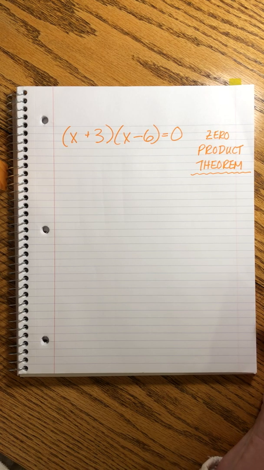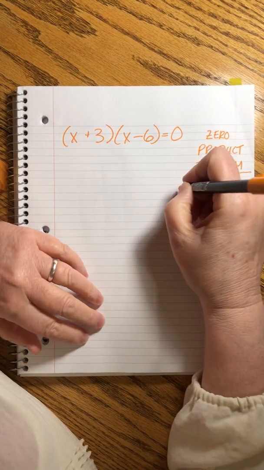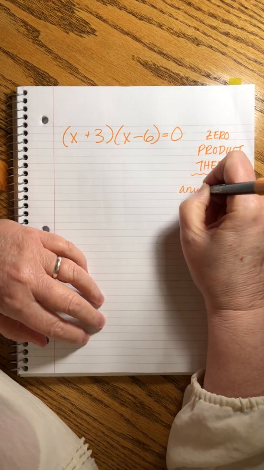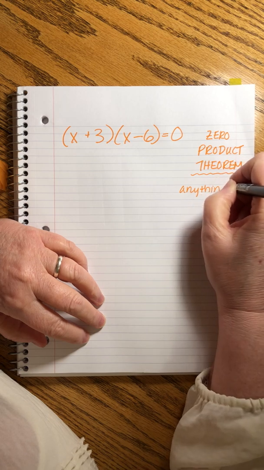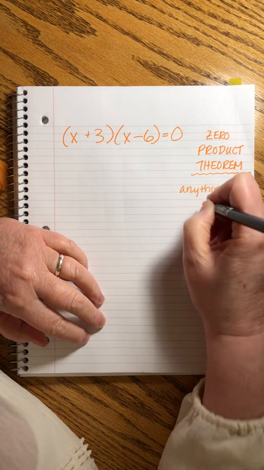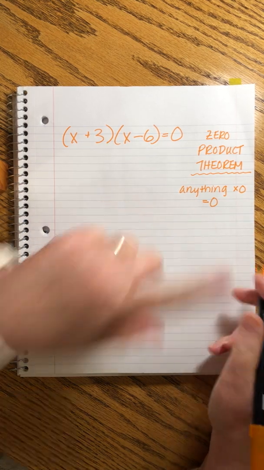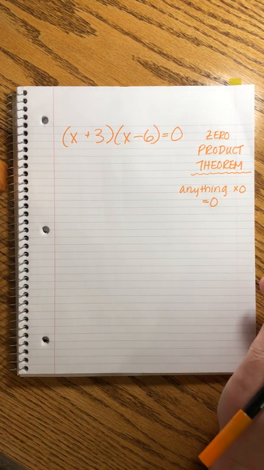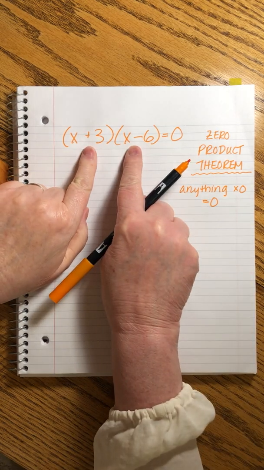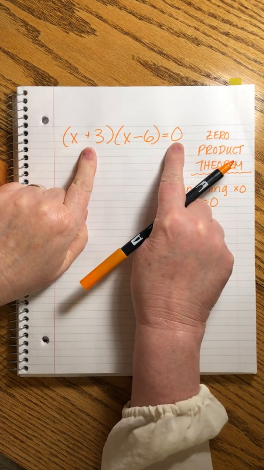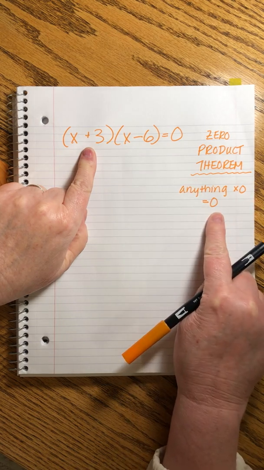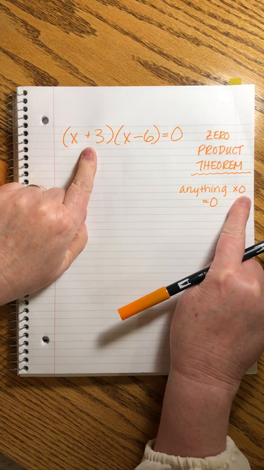Okay, one of the things we learned really early in our multiplication facts is that if you multiply anything times 0, the answer is 0, right? So I'm going to write that. Anything times 0 equals 0. That is true, right? So what that tells us is that if you're multiplying two things together and they equal 0, then one of those things has to be a 0, right?